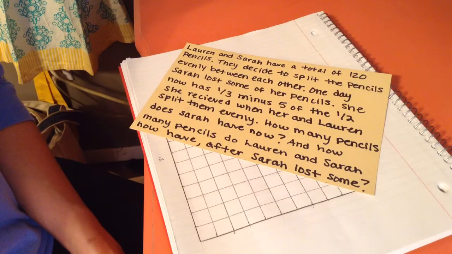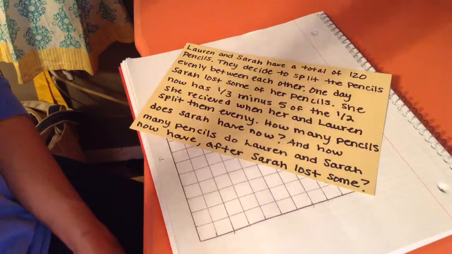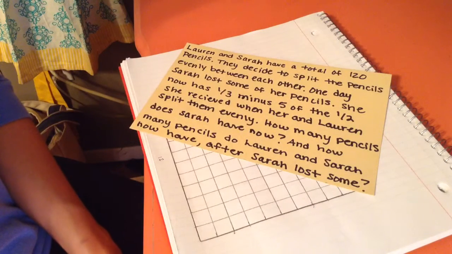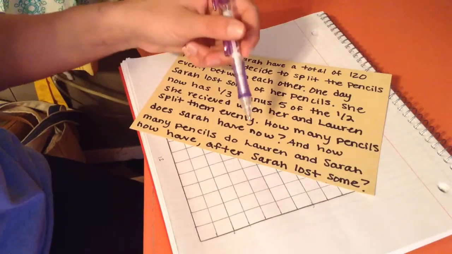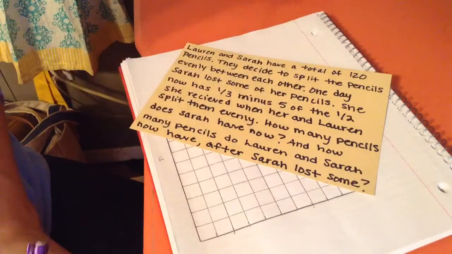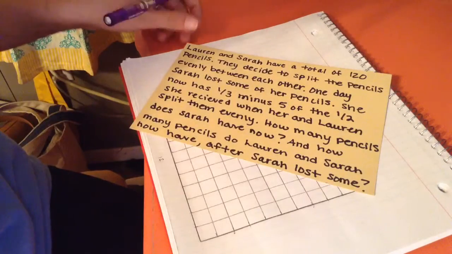One day, Sarah lost some of her pencils. She now has 1/3 minus 5 of the 1/2 she received when her and Lauren split them evenly. How many pencils does Sarah have now, and how many pencils do Lauren and Sarah now have after Sarah lost them? Okay, so we have two questions here. One, we need to figure out how many Sarah has in order to figure out how many they have total now. So let's go to our area model.